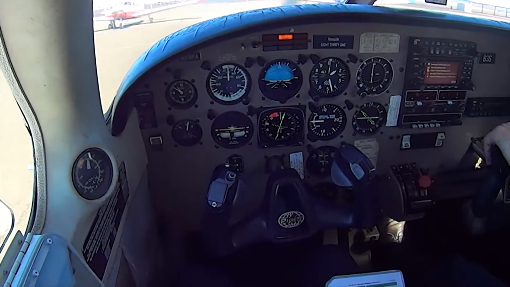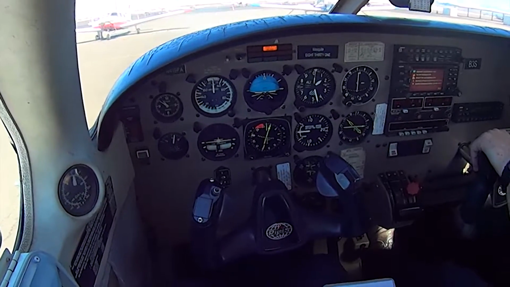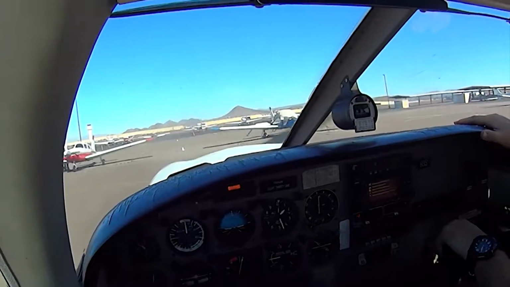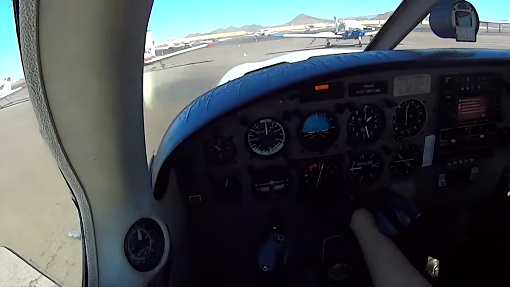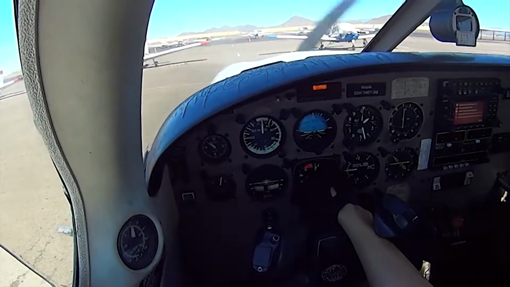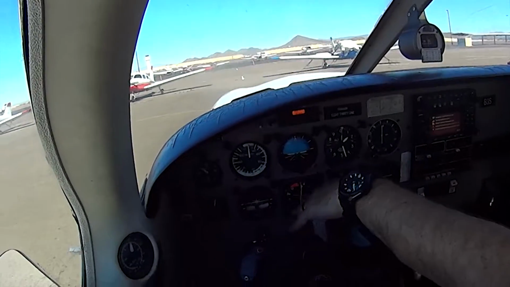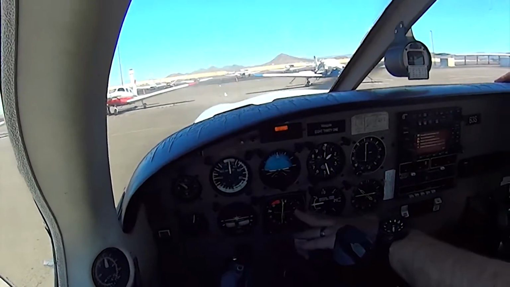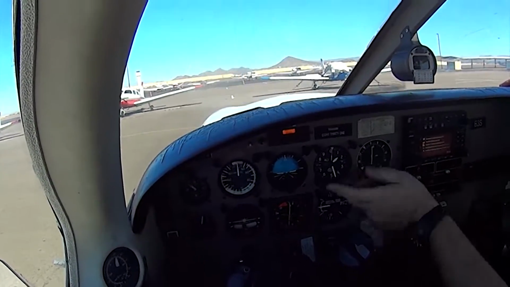And from the after start checklist, ready my on, Mr. Check. Indicator set. Right? Yeah, so this one is a little different. This is a HSI, right, heading or horizontal situational indicator. So this is automatic. Okay, this will automatically do here and here.